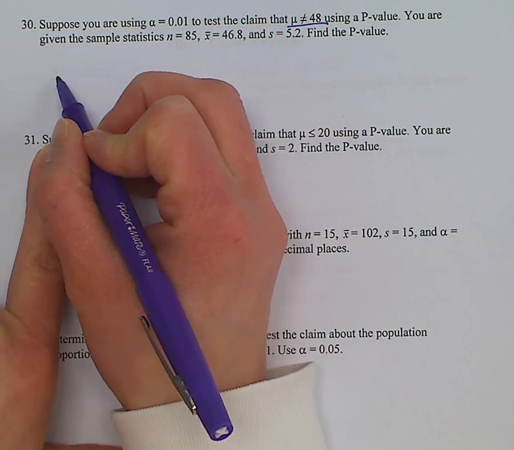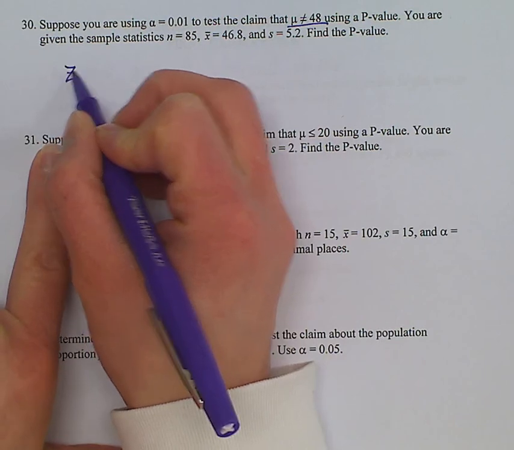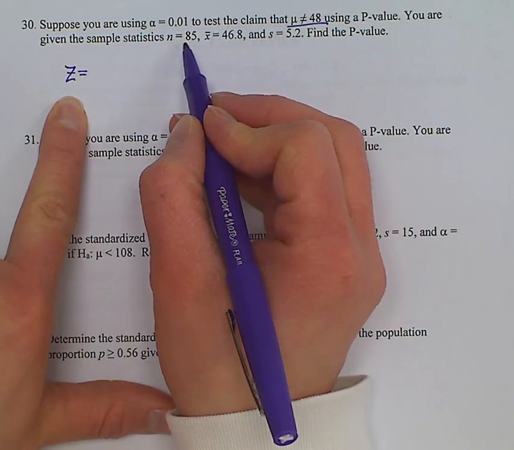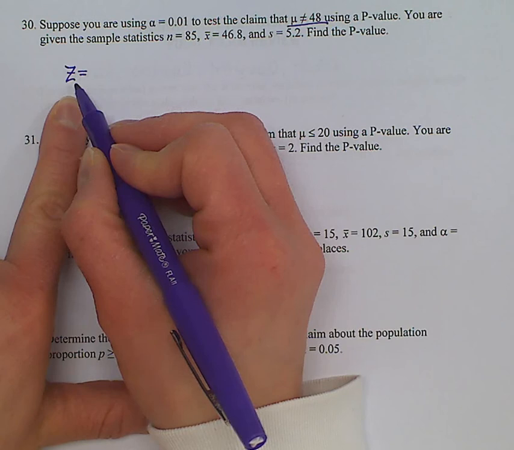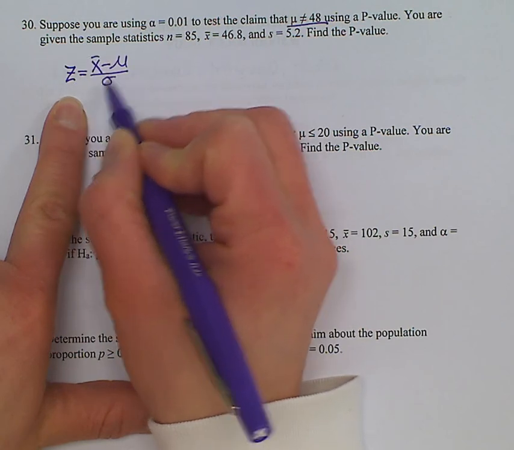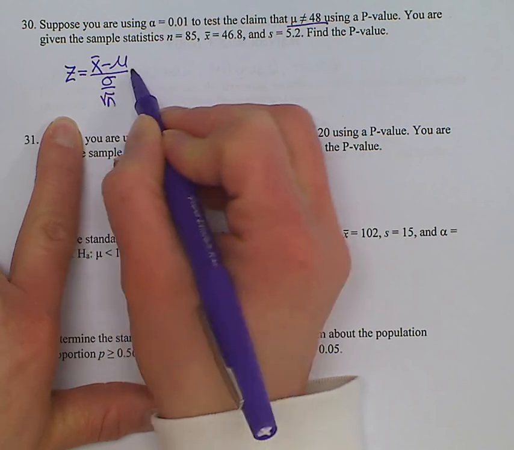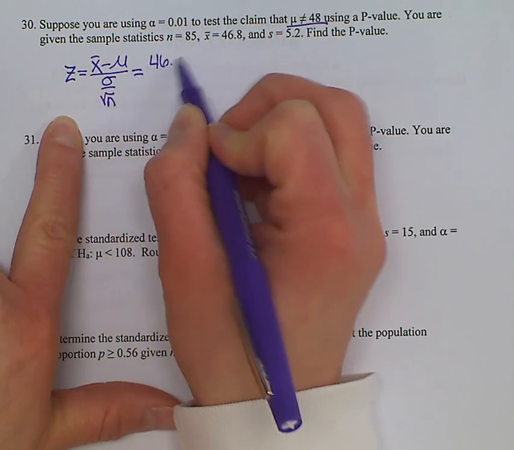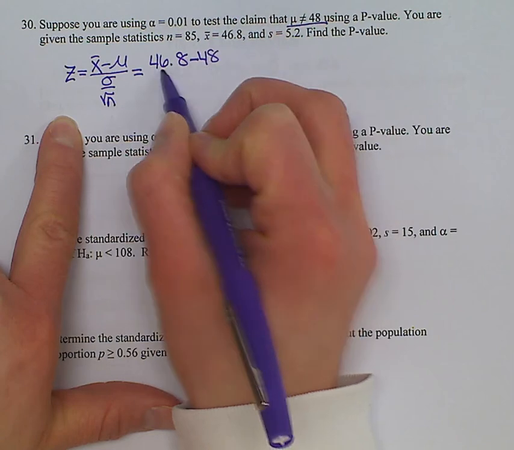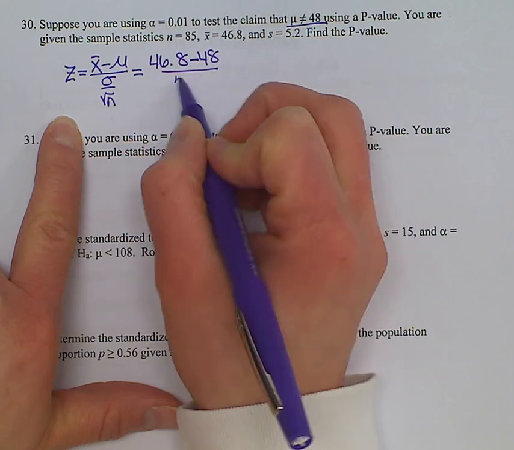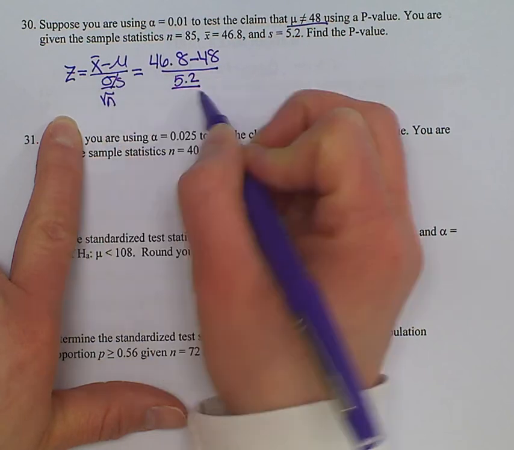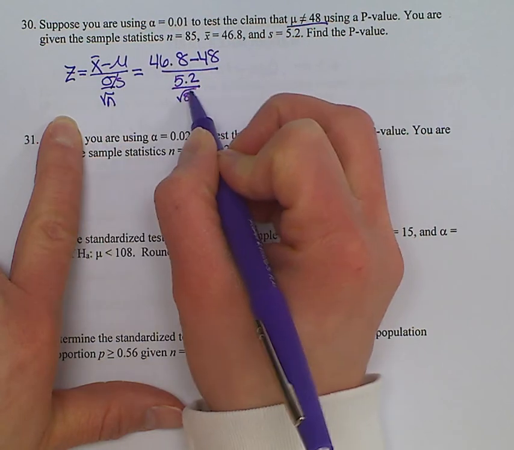Well, we have a two-tailed test. We want to calculate first our test statistic, which is going to be 46.8 minus 48 divided by our standard deviation, which, remember, this symbol is interchangeable, over the square root of 85.